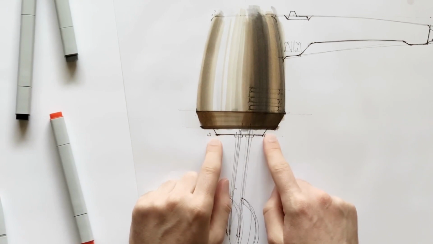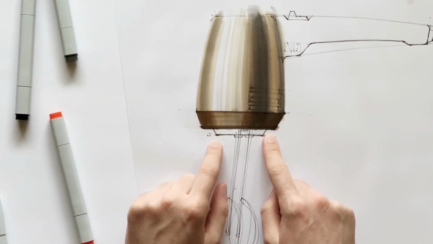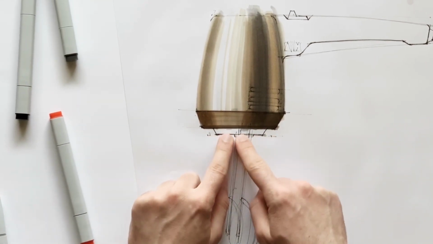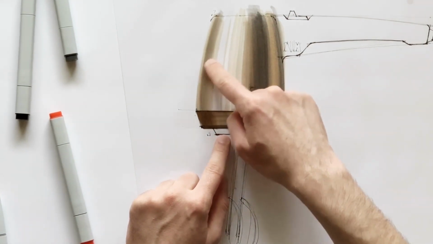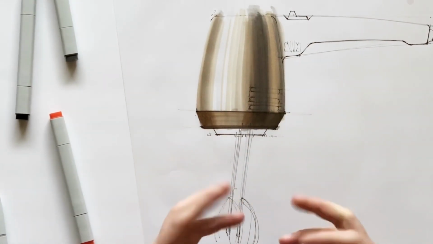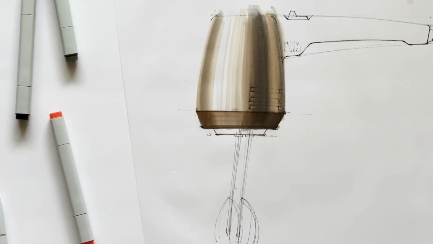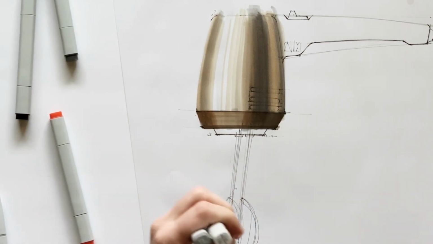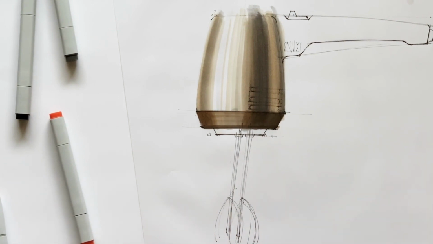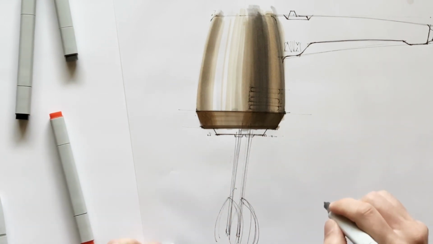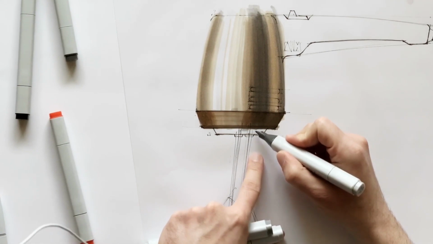That's going to be a metal piece, metal part. And reflection wise, it's going to be similar to this one over here, but it's going to be much stronger. And I'm going to use similar colors, E4, T5, T3, T1. And I can use the pointed part, starting from here.